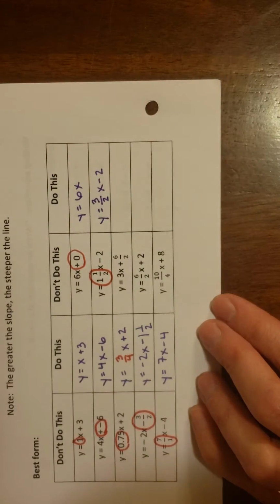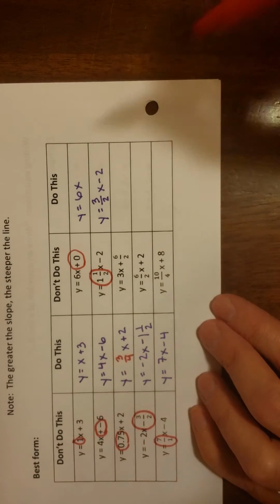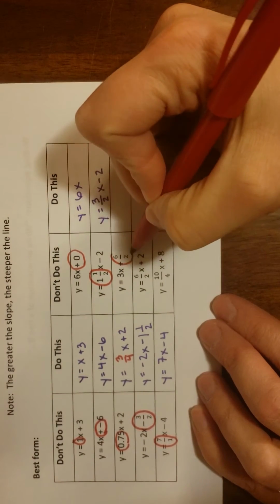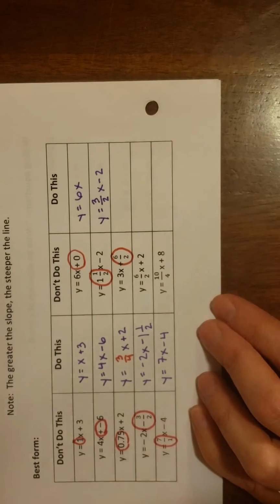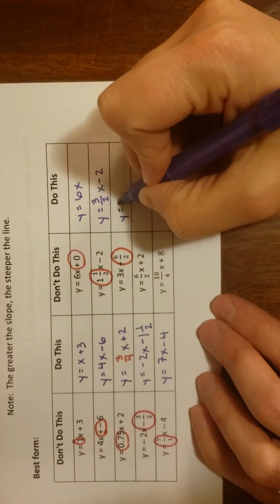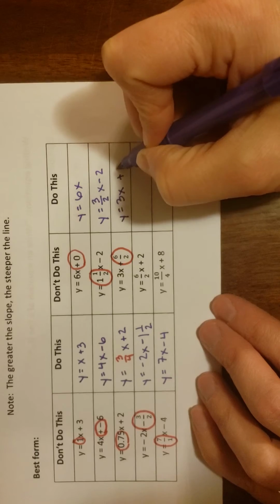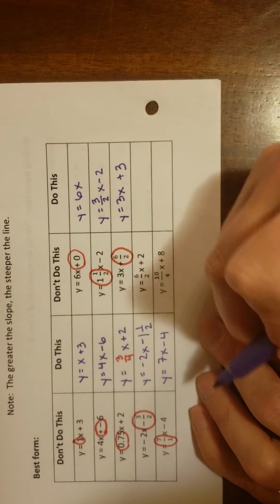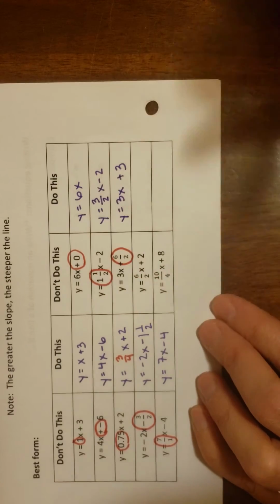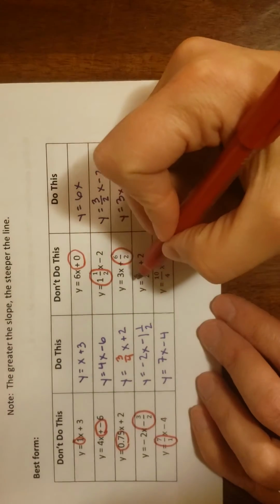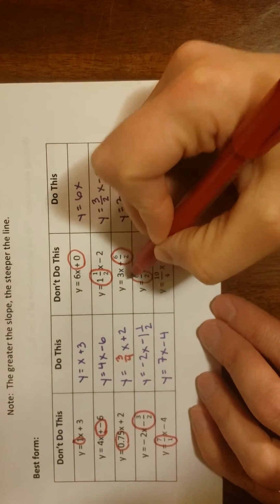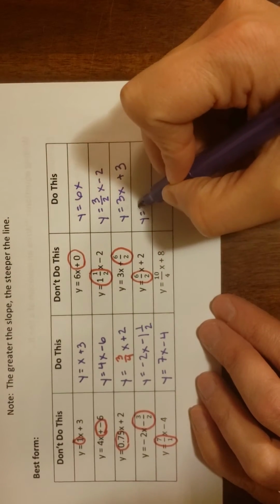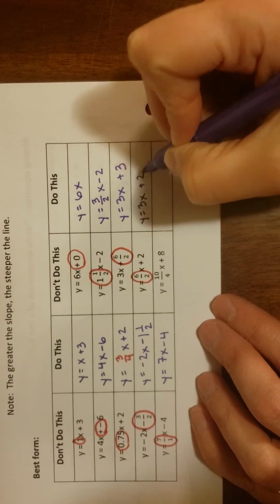Good. Okay, next. Did you see it? Y is 3x plus 3. So does that mean we change this as well? As long as it simplifies to a whole number, go ahead and do so. So y equals 3x plus 2.